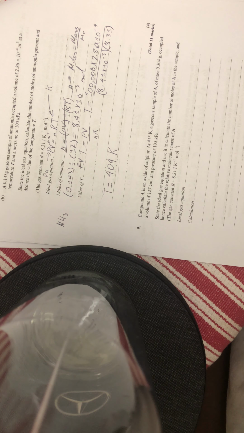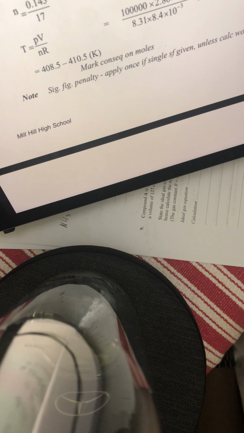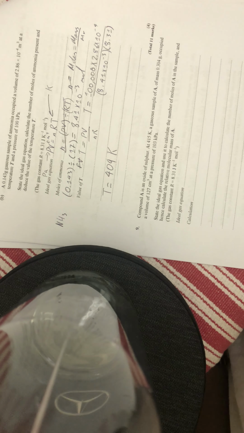Mark scheme also says anywhere between 408 and 410.5, or 408.5 to 410.5. So 409 is just what we need it to be.